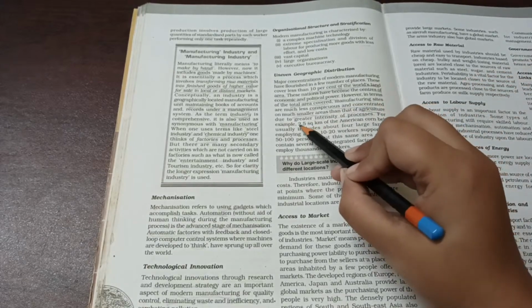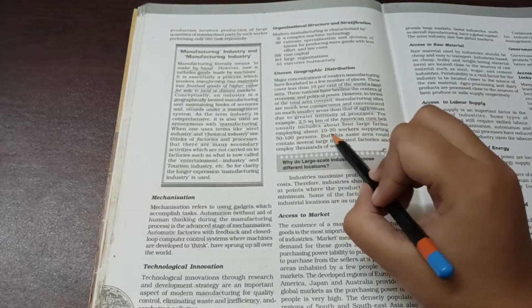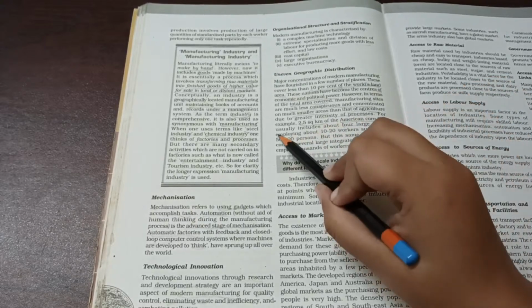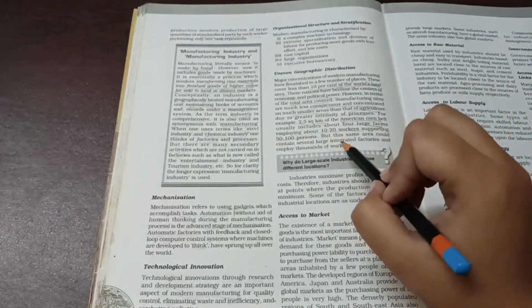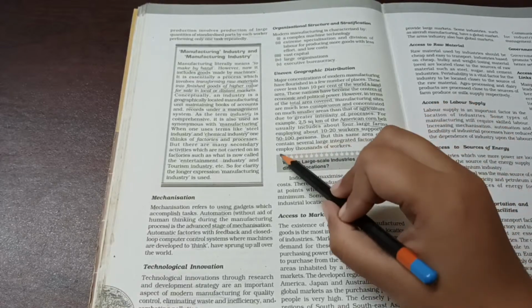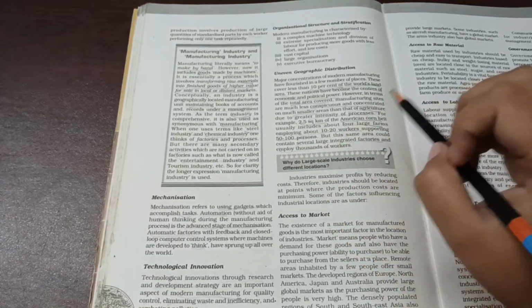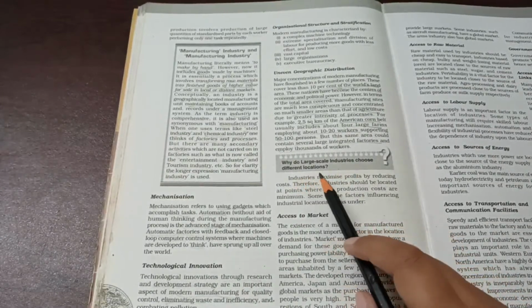For example, 2.5 square kilometers of the American corn belt usually includes about 4 large farms employing about 10 to 20 workers supporting 50 to 100 persons. But this same area could contain several large integrated factories and employ thousands of workers. Why do large scale industries choose different locations?